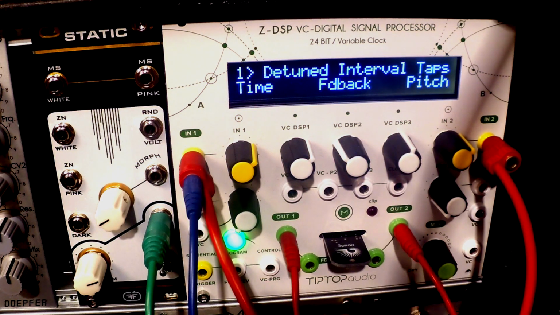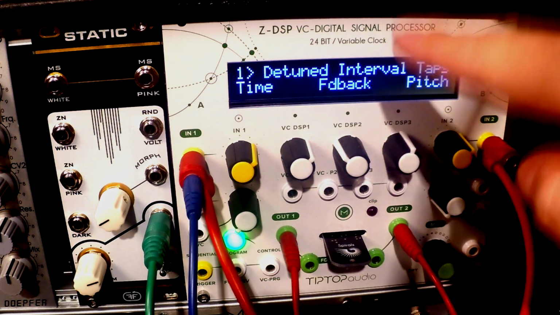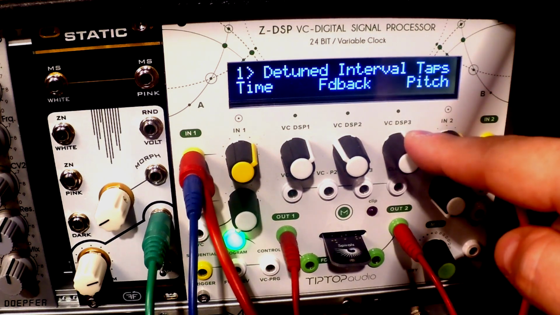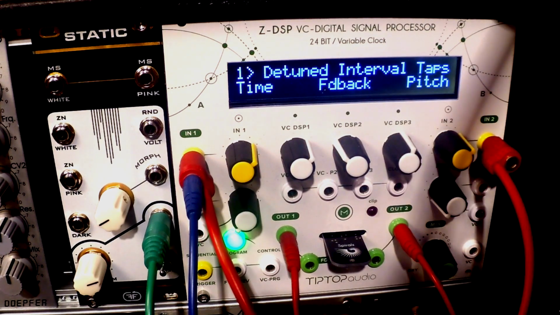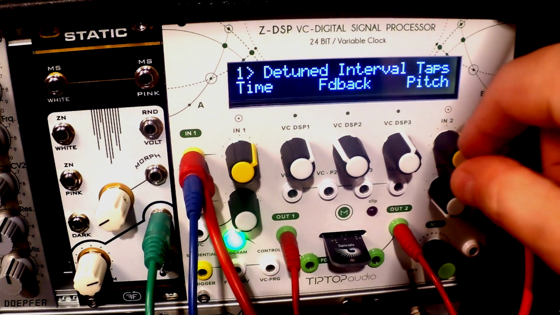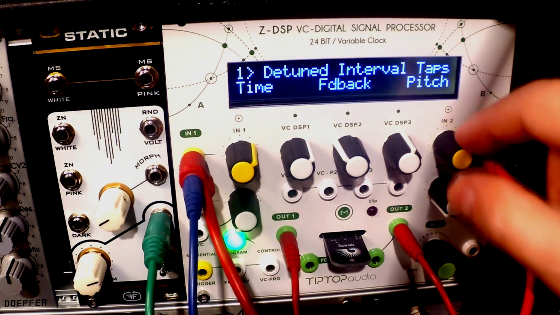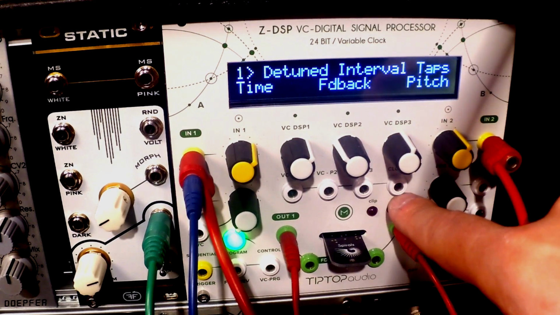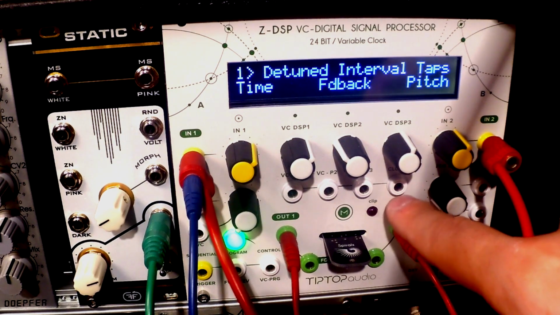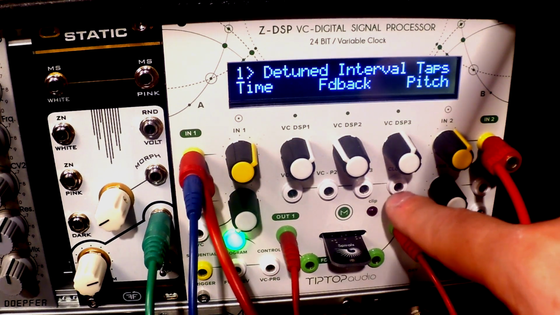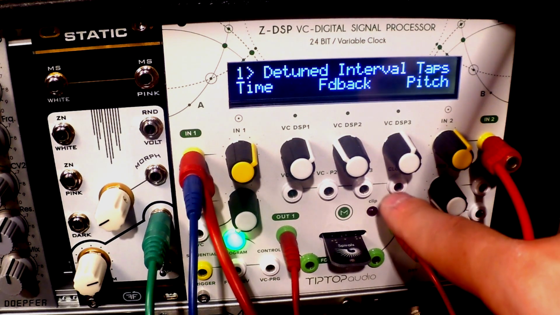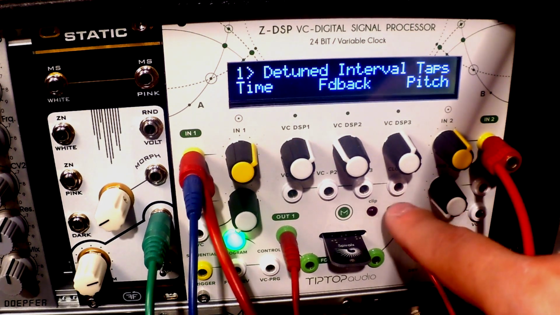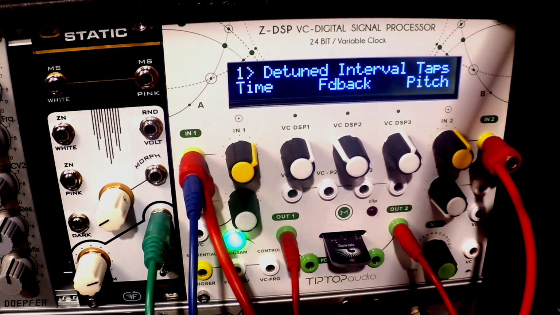Today we are expanding our knowledge about the Z-DSP new stock model by TIPTOP Audio. If you have watched my previous videos, I was just scratching the surface of the clock input, and I personally find this one to be one of the coolest features of this module. I wanted to devote a separate video to it because I have a feeling that it is often misunderstood, overlooked. People think it is meant for syncing with the other modules, for beat syncing, tempo syncing, which it is not.